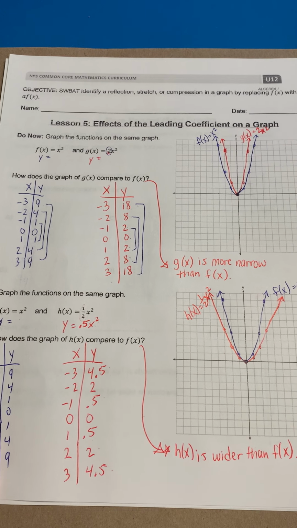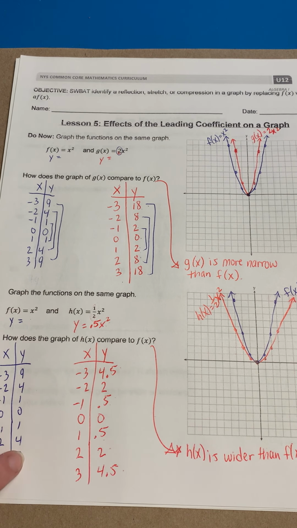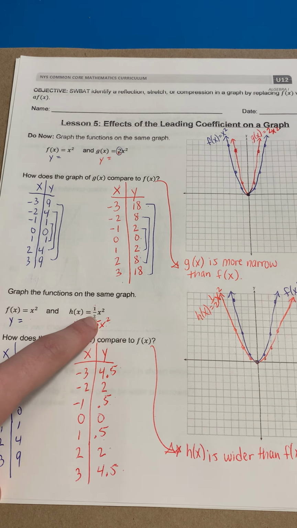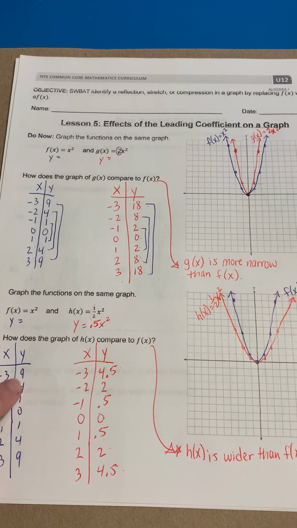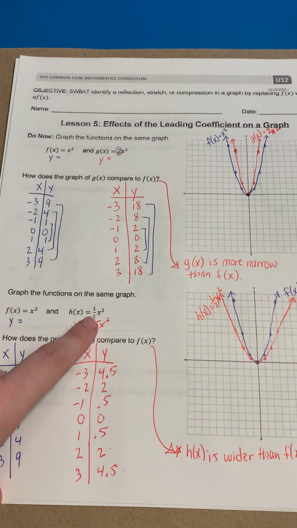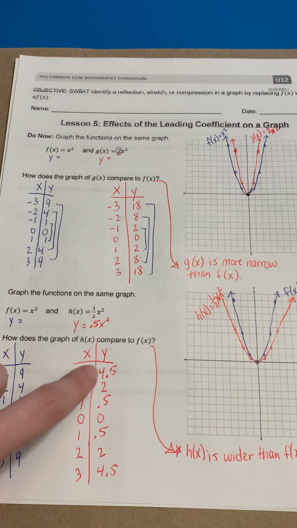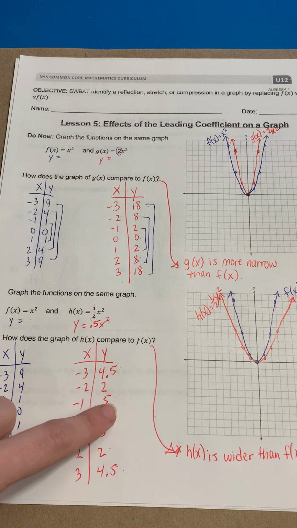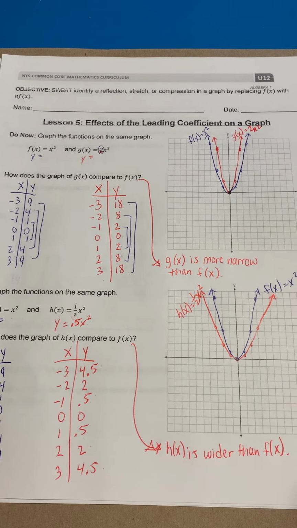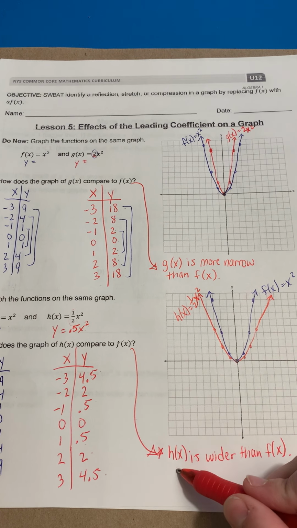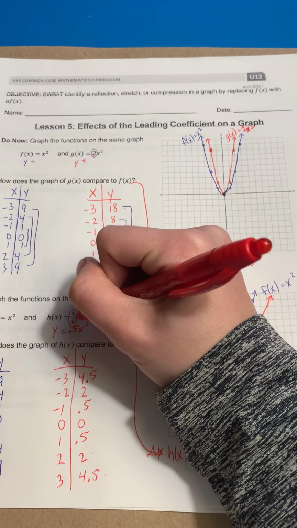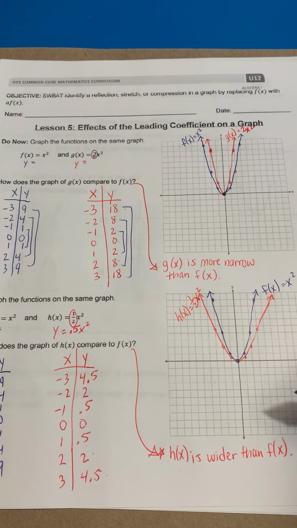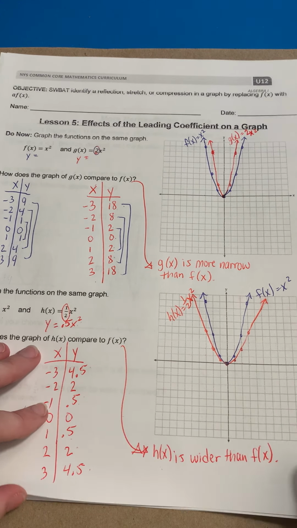And also, if you look at the y values right here from the blue and the red, to get from a 9 to a 4.5, I would have to multiply by 1/2. So besides it getting wider, what's also happening is that these y values are being multiplied by this coefficient. So the 9 times 1/2 is 4.5. The 4 times 1/2 is 2. The 1 times 1/2 is 0.5, and so on for the rest of the values, okay? But what you need to know is that h of x is wider because of this 1/2. And for the do now, it was more narrow because of this 2. So if we look at the next page, that's going to help us with our notes.